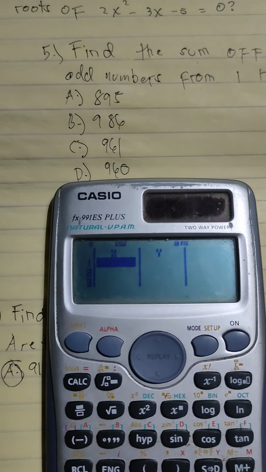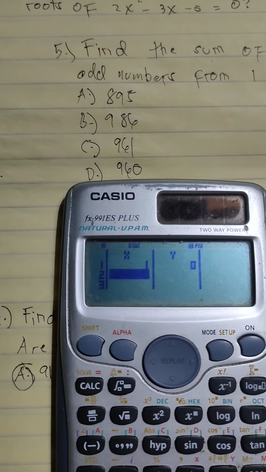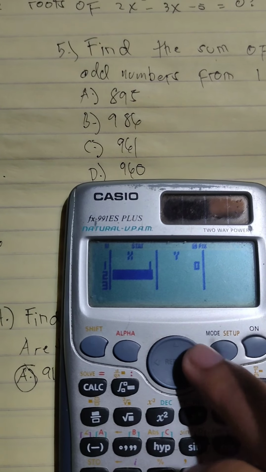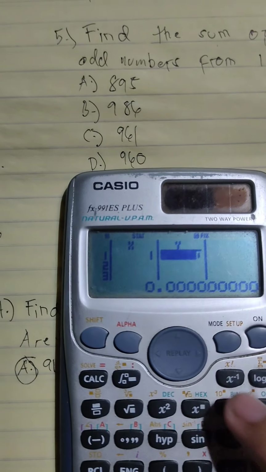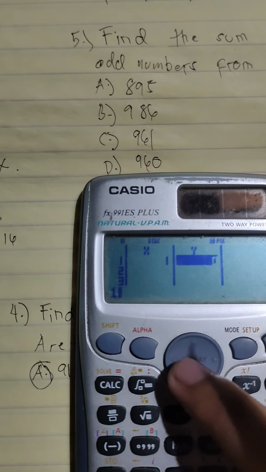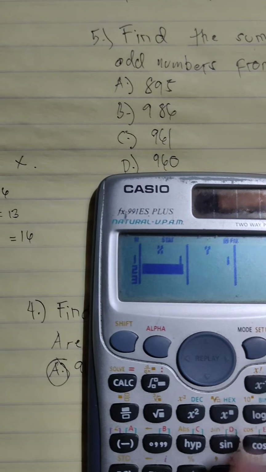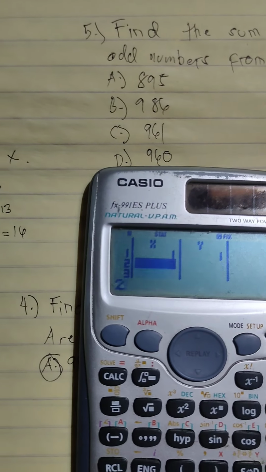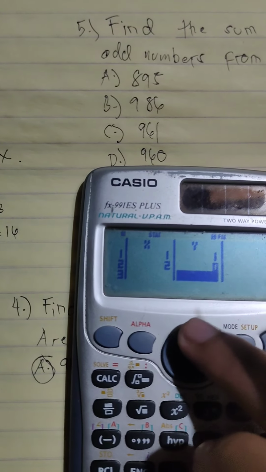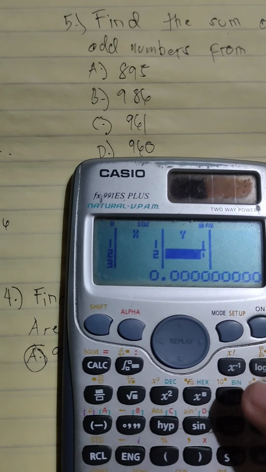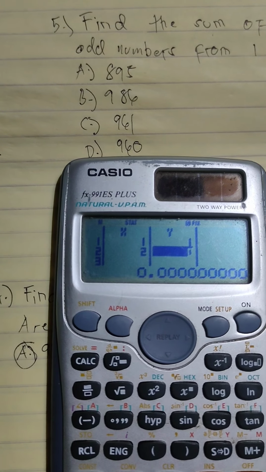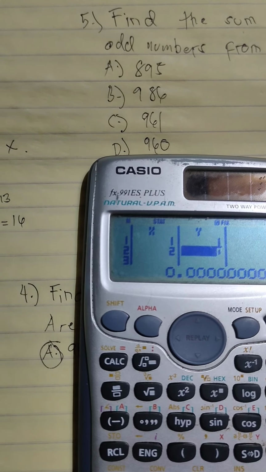So, 1 equals, then 1 equals, then 2 equals, then here the second odd number is 3.